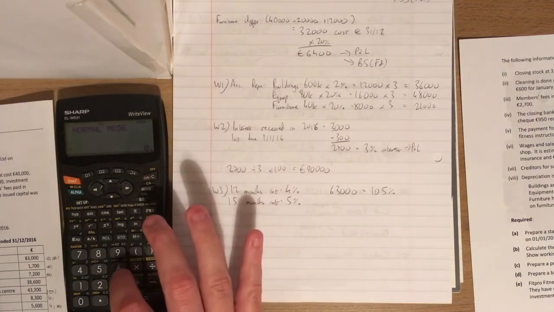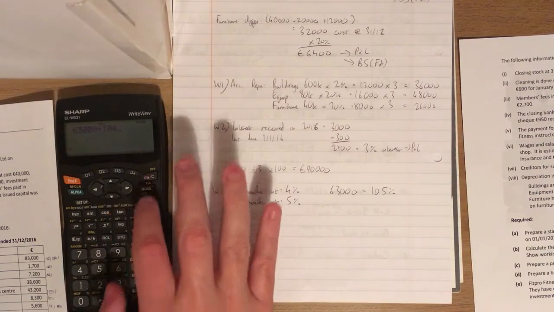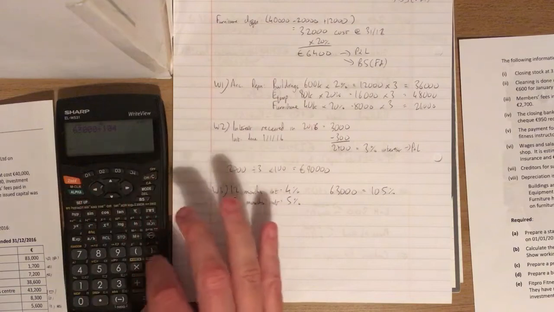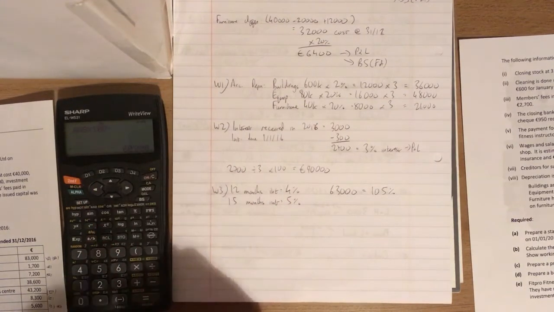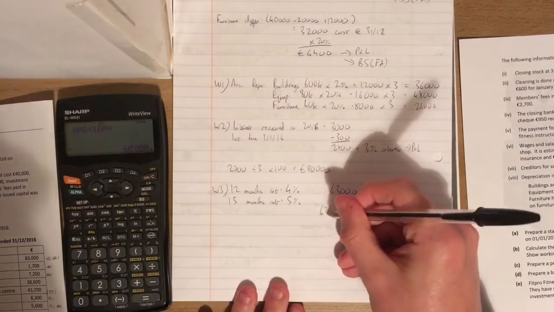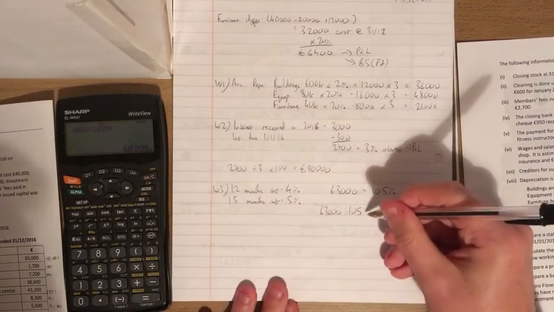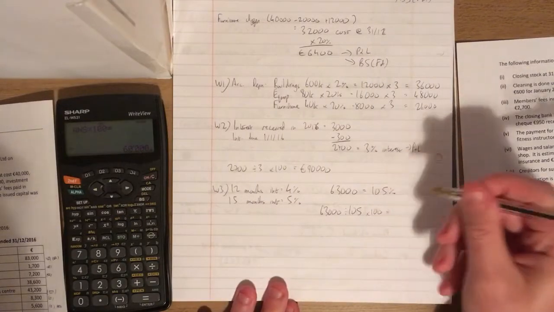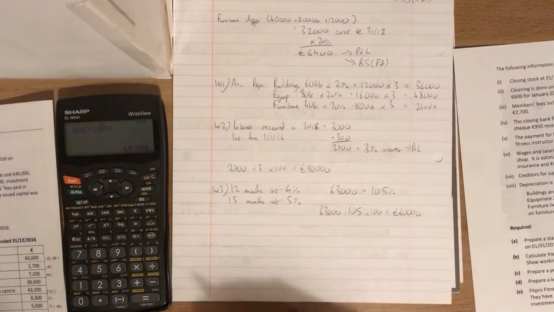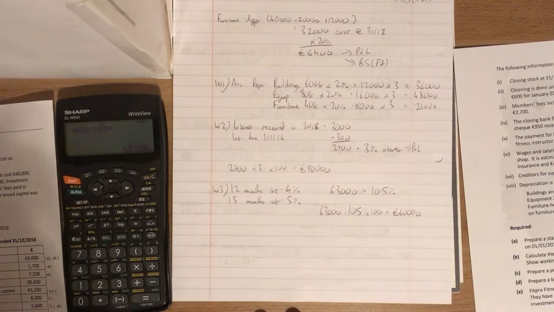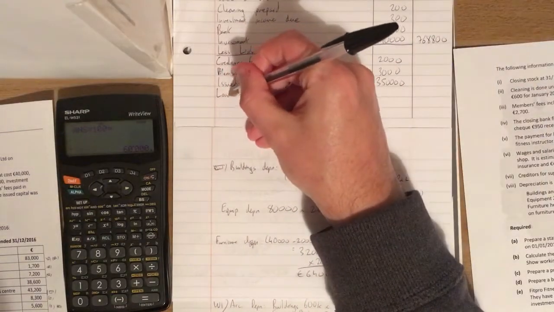So 63,000 divided by 105 multiplied by 100 is 60,000. So 63,000 divided by 105 to get what 1% is, and then multiplied by 100 to get what 100% is. So that's 60,000 euro is your actual loan. Okay, so that's going to go in my liabilities.